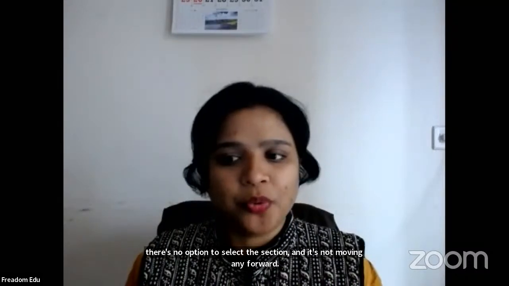When you put in the school code, did the name appear, DPS? Yes sir, it picked up DPS Bangalore North. So that was fine. After that, it's not letting me select the grade and it's not even moving forward. It says pick the section your child is in, and it says grade 1, 6 to 7, but there is no option and I can't even click on continue.